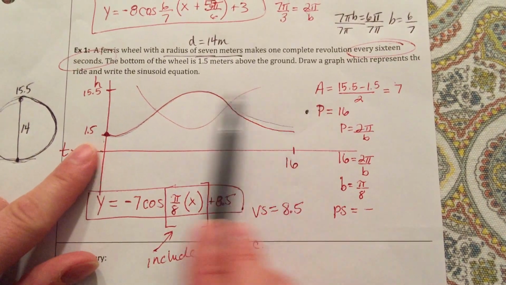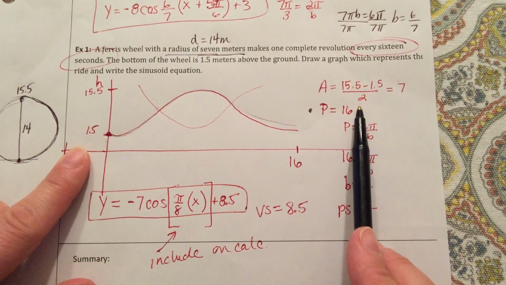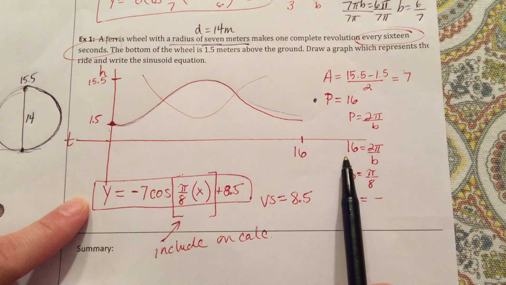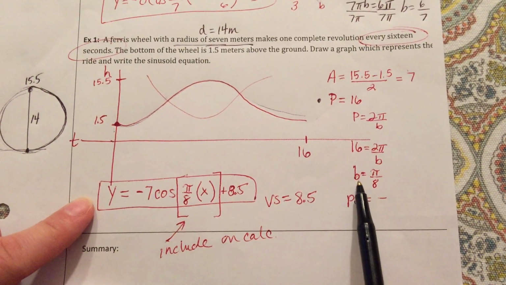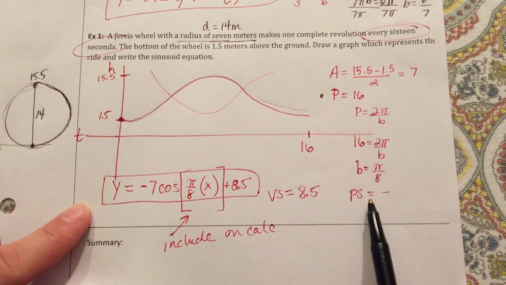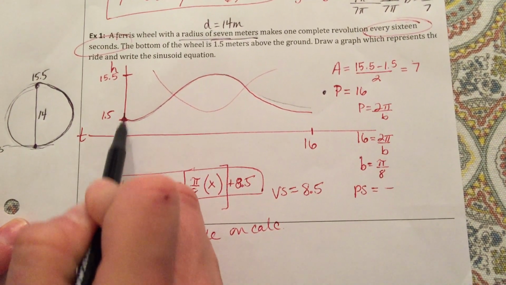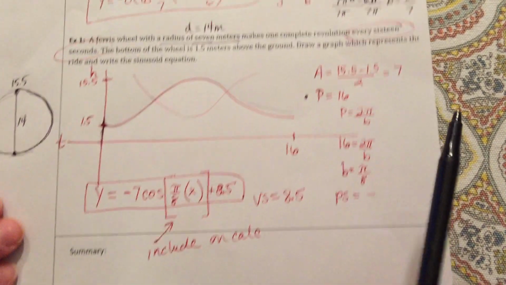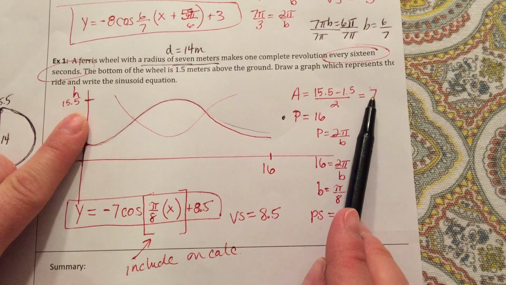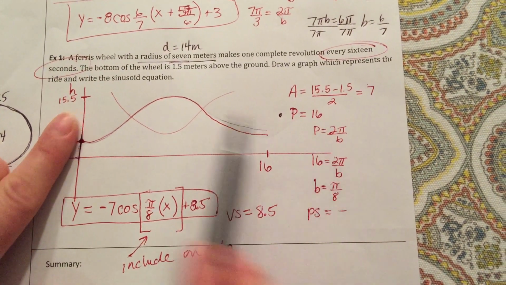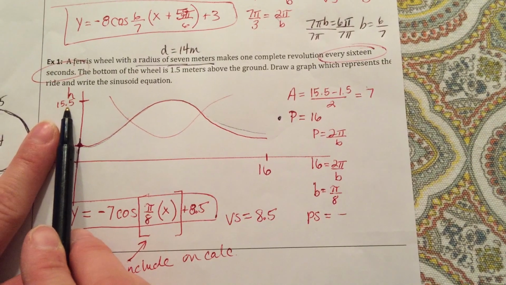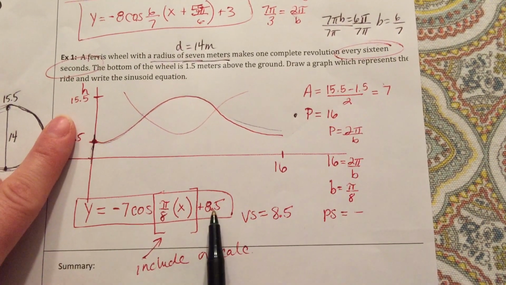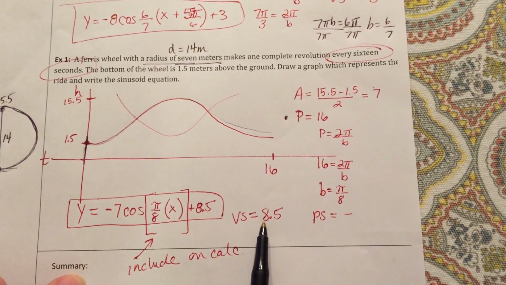So your amplitude would be 15.5 minus 1.5 divided by 2, which you'll get 7. Your period is 16. We're going to plug in the period of 16 into here and get b equal to pi over 8. Is there a phase shift? No, because I decided to start here on my graph, so I'm not going to use a phase shift. Is there a vertical shift? Well, if the amplitude is supposed to go up to 7, down to -7, but instead it's going up to 15.5, then how do I go from 7 to 15.5? I have to add 8.5, so my vertical shift is 8.5.